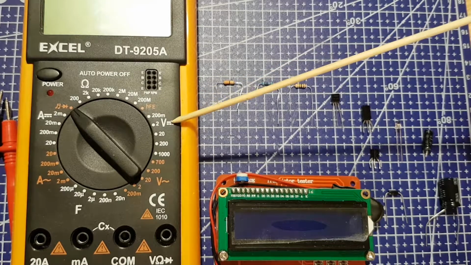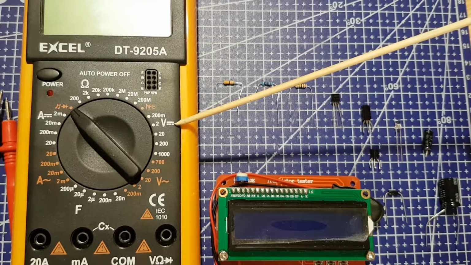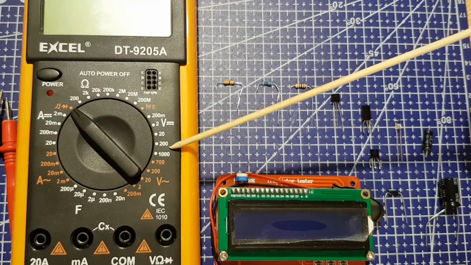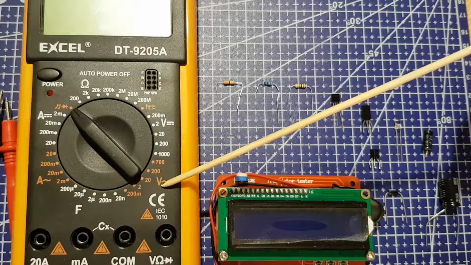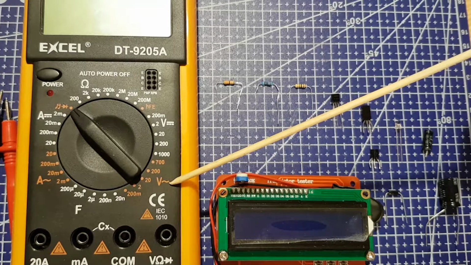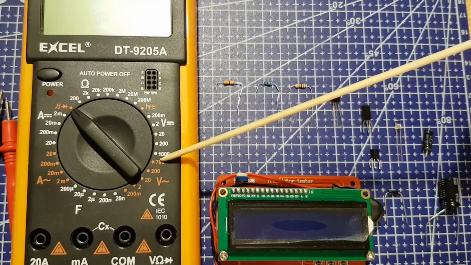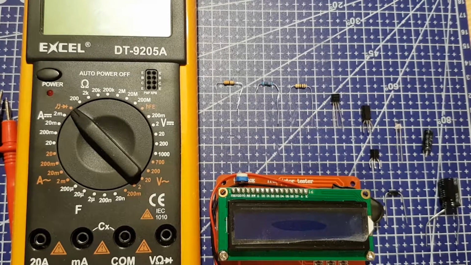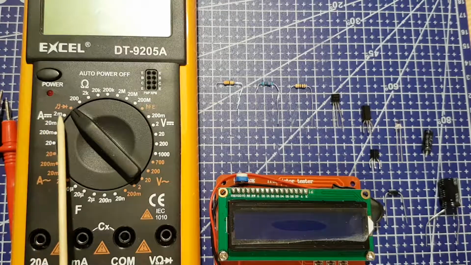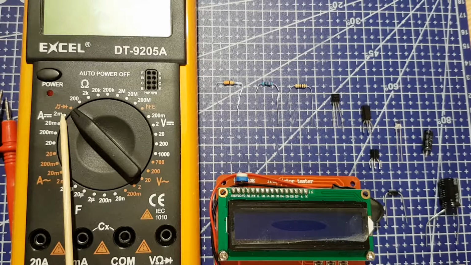And then further on the dial we have our V for voltage, and this symbol indicates that it's a DC voltage. Then we have a few voltage ranges, and then we go into a V for voltage, but with this symbol is AC voltage. Again, we have a few voltage ranges. Then we have F, which is for capacitance, and we have a few in the range for capacitance. We have an A with this squiggly line again, which is AC, so we have our current AC, and then we have our current DC, and then we have a continuity test.